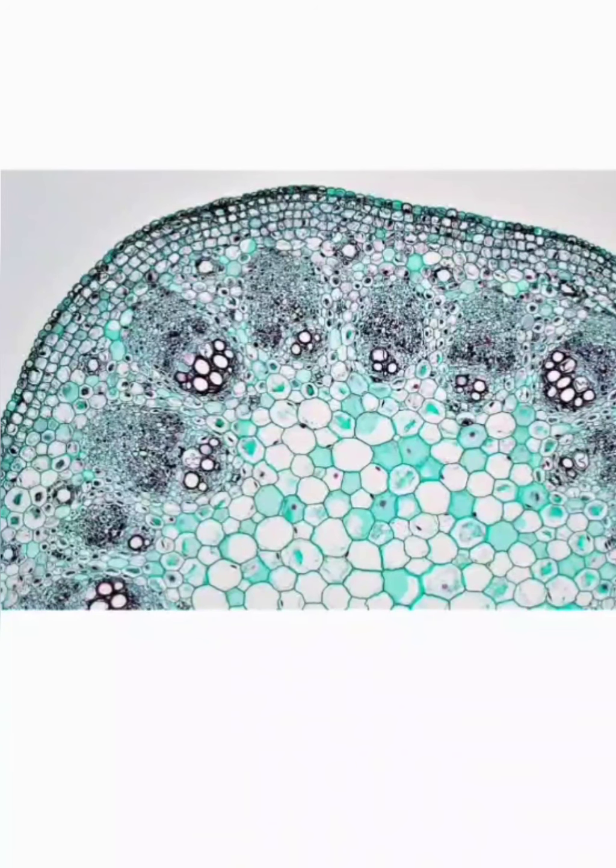Now let us learn about the vascular tissue. We all know that roots can absorb water from the soil, and the green leaves can prepare food materials during the process called photosynthesis. But how do they supply them?